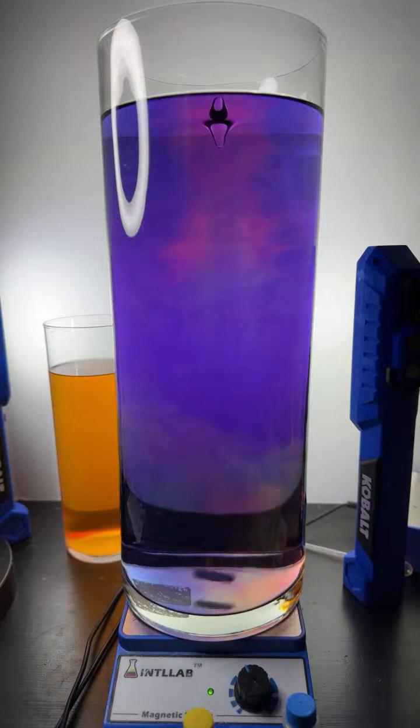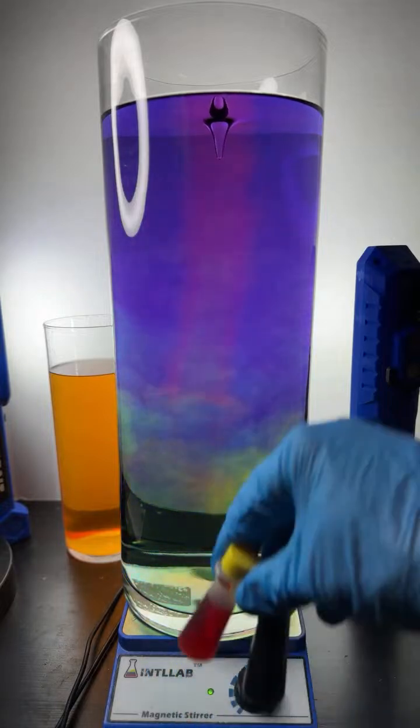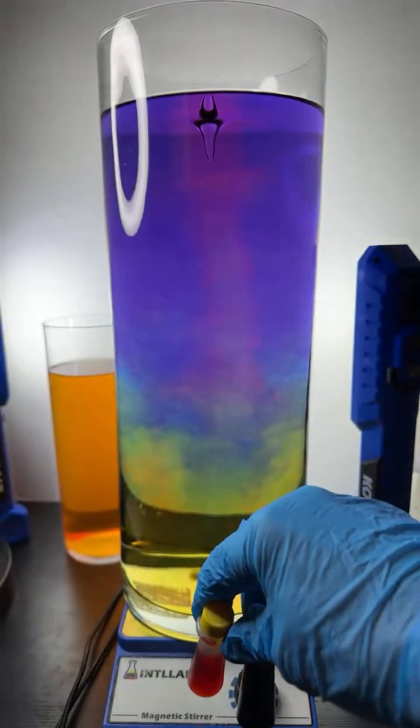Hey, we got 51 here in the stream. We double that. I got another experiment ready to go. We're going to do the color separation. We do the food dye separation, if you've seen that before. It's a very interesting experiment.